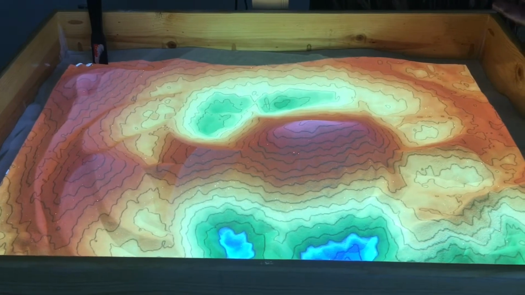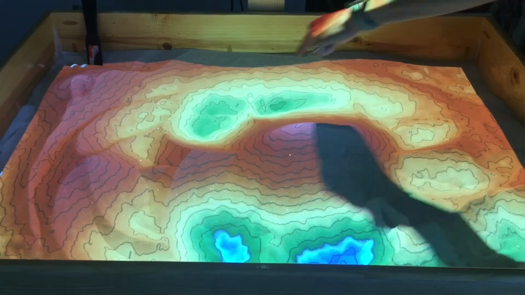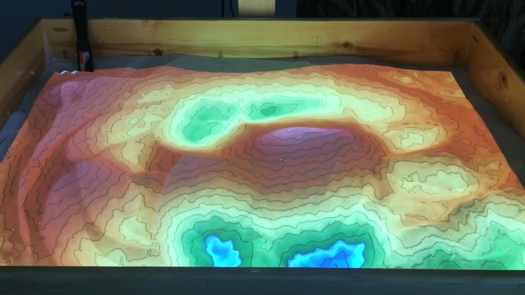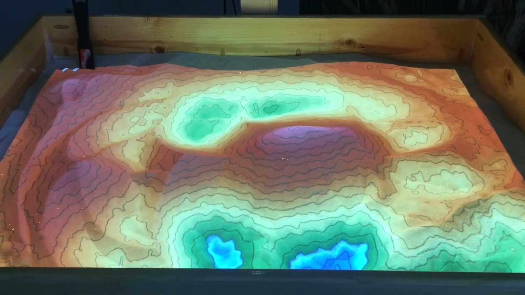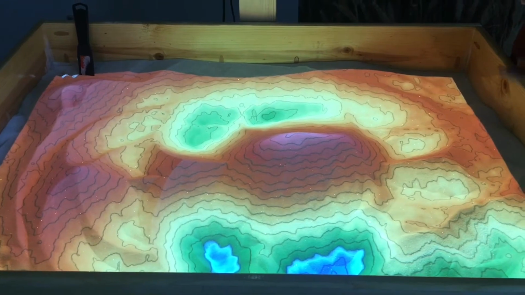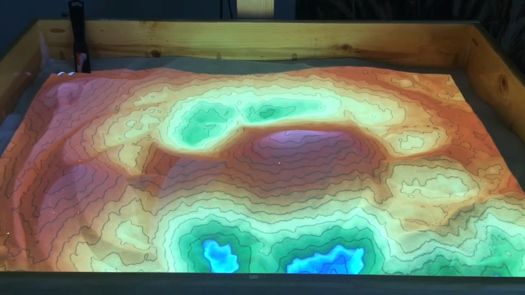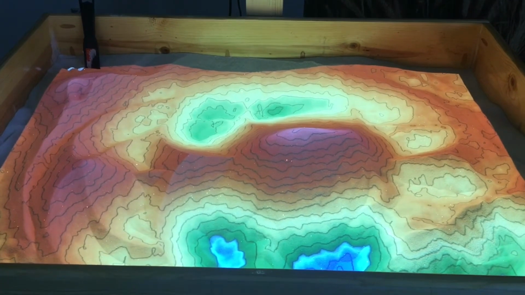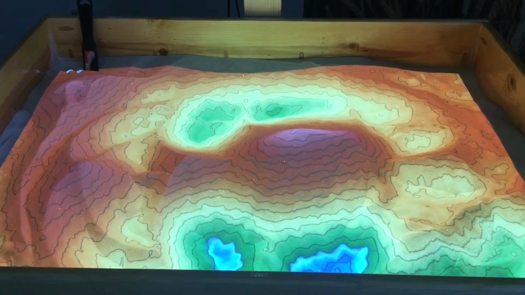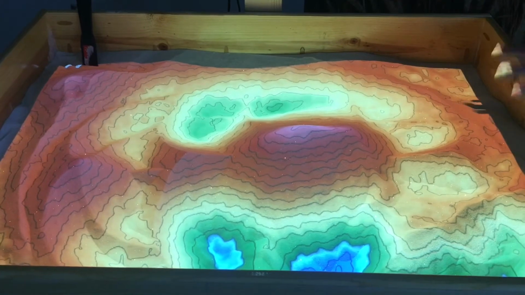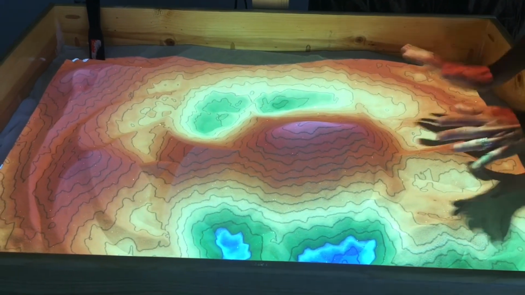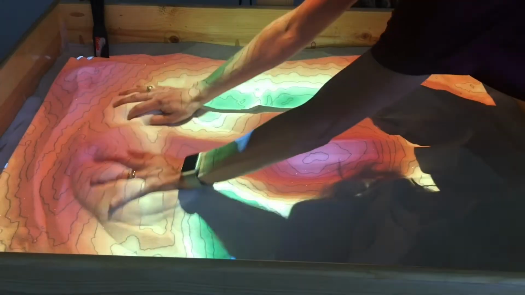You can also see the contour lines. And these contour lines join different points with the same elevation. The distance between the lines shows the steepness of the landscape. This is a great tool to teach kids how to read topographic maps and showing them the concept of contour lines.